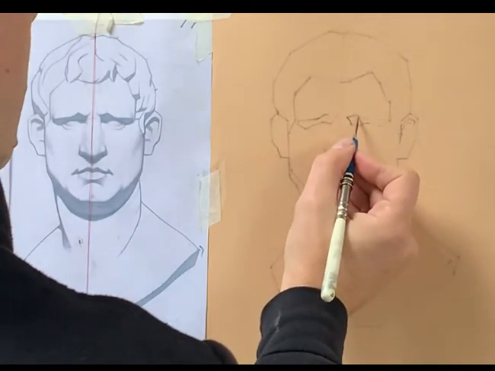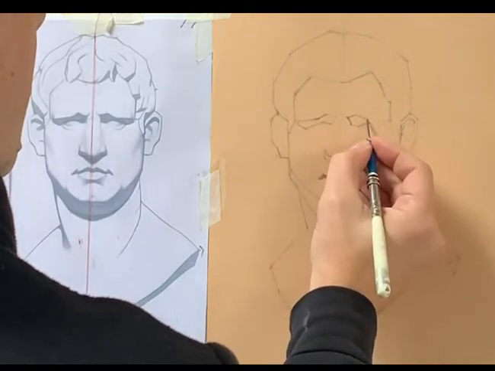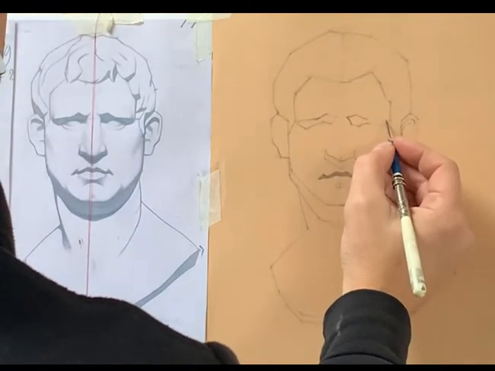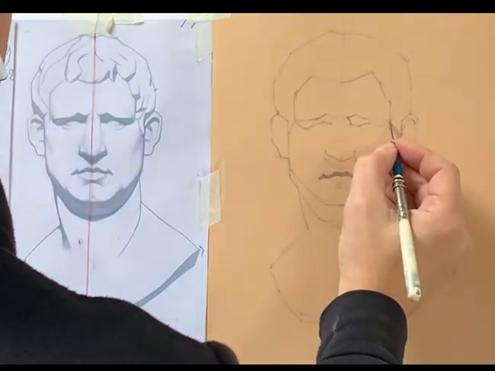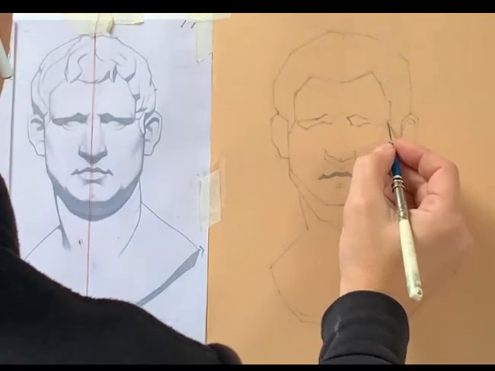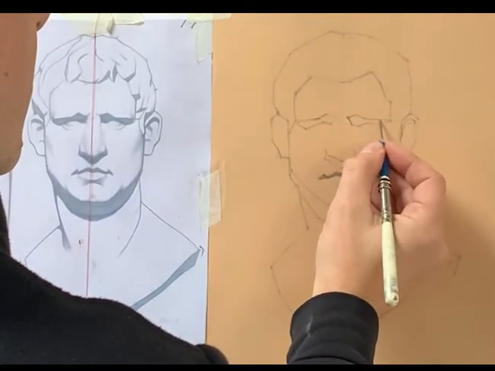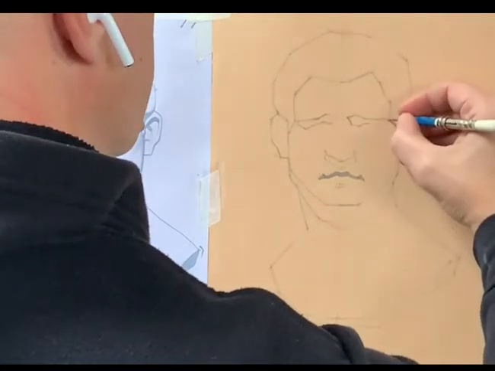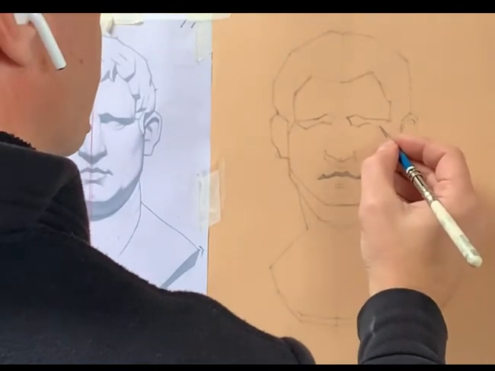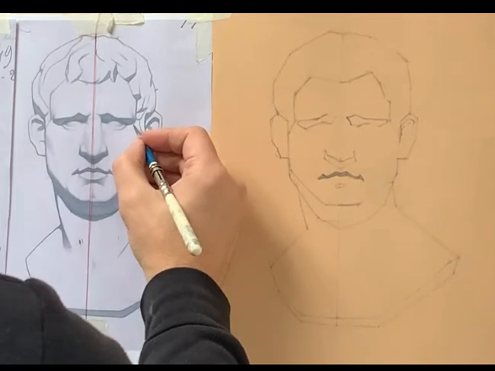Here comes down, starts to curve a bit more. It goes out to a point that's a little bit higher than that one. Actually ends somewhere about there. Then here comes down, down, and over again.